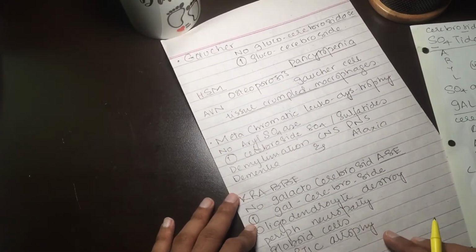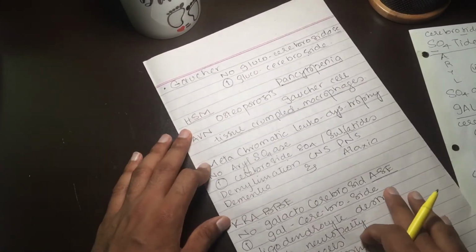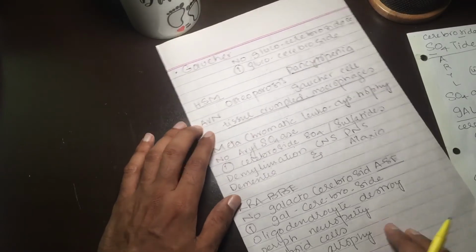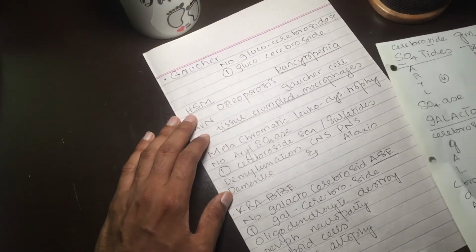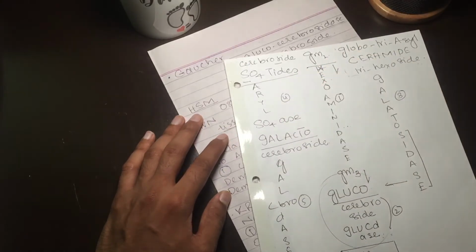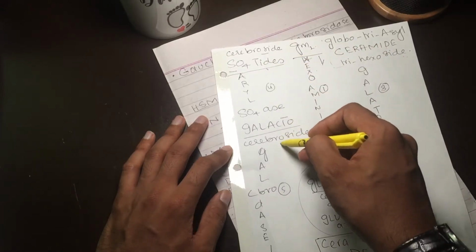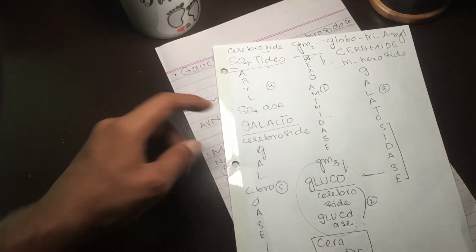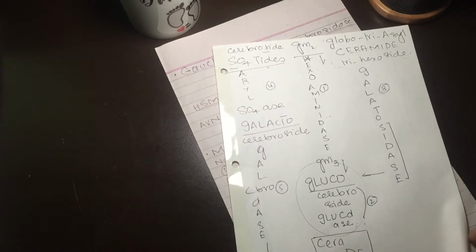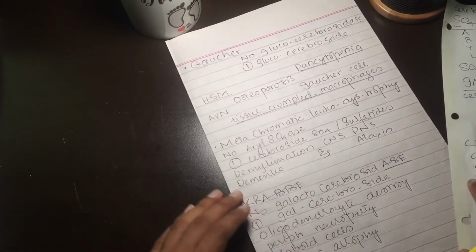The next two are low yield problems. Metachromatic leukodystrophy is due to the absence of arylsulfatase A, or decreased activity of arylsulfatase. So sulfatides are converted into galactocerebroside. If this enzyme is deficient, then we have an increased level of sulfatides, or cerebroside sulfates.